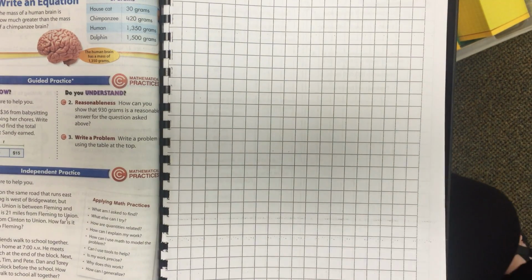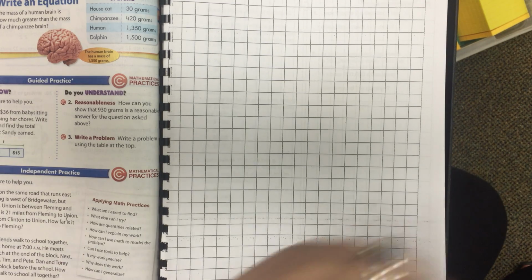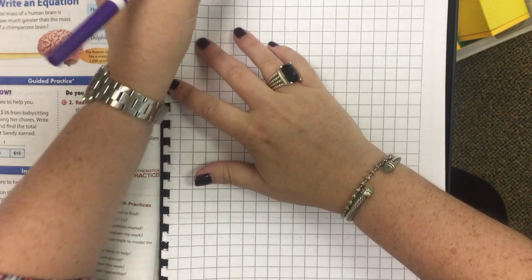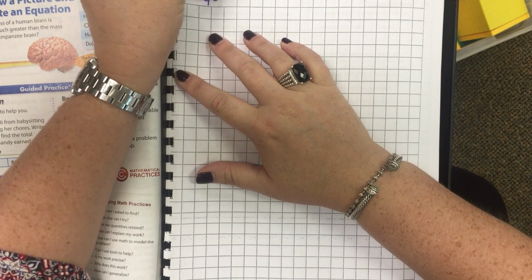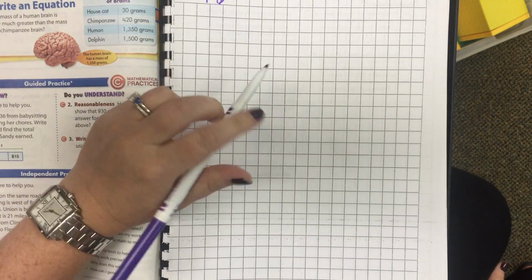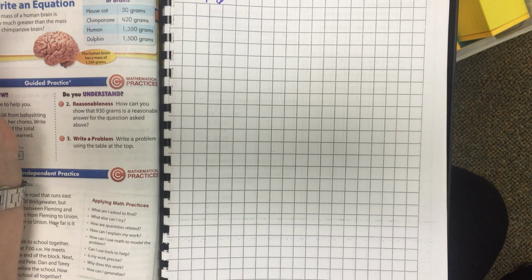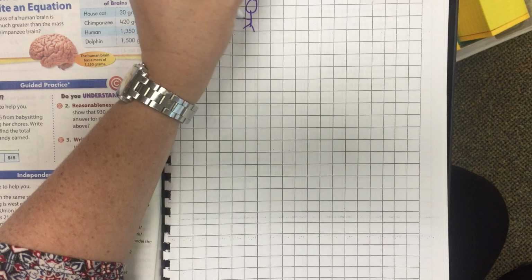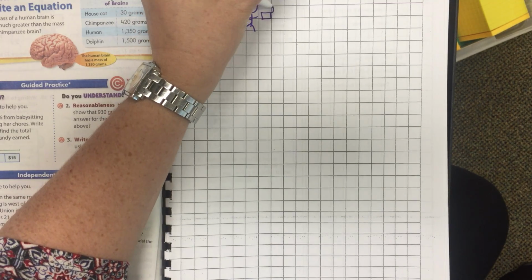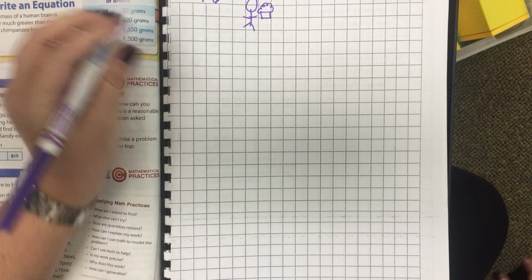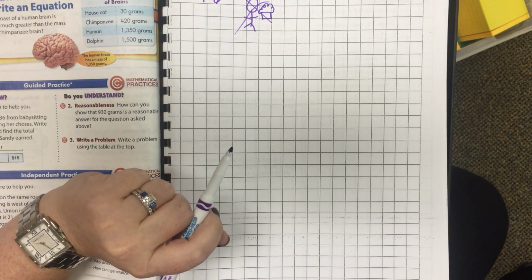Okay, so this is the last lesson in this unit. The last lesson is always a problem-solving lesson, so we're going to focus a lot on problem-solving today. This is all about, it says, draw a picture and write an equation. To be clear, pictures in math are not, you know, Bobby has a cupcake.